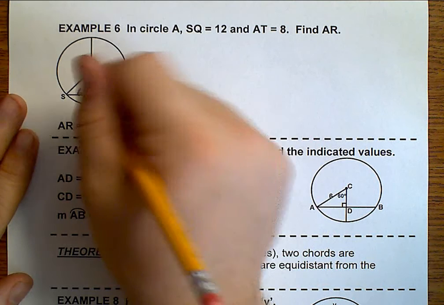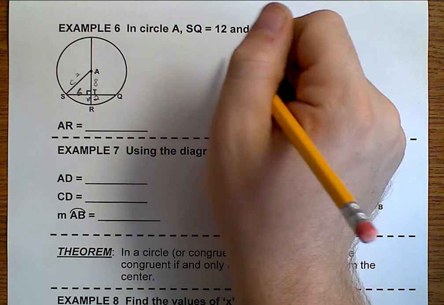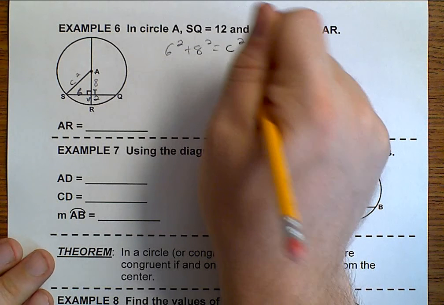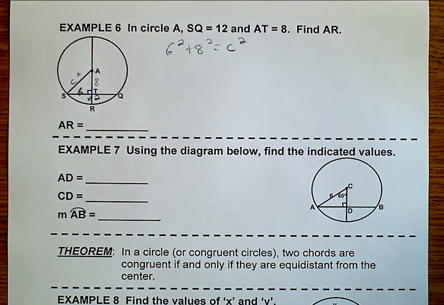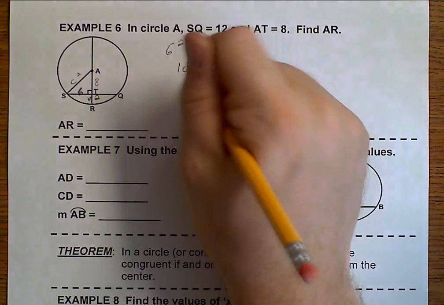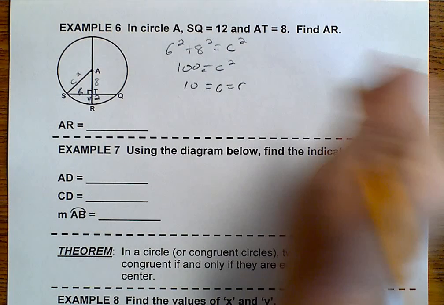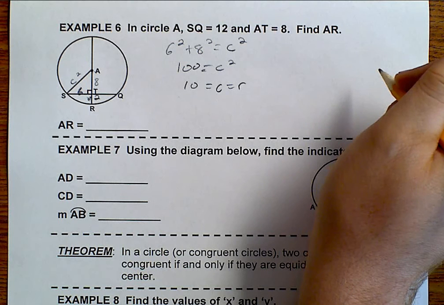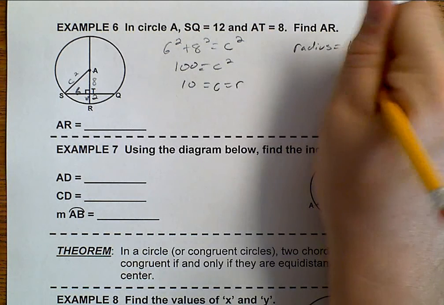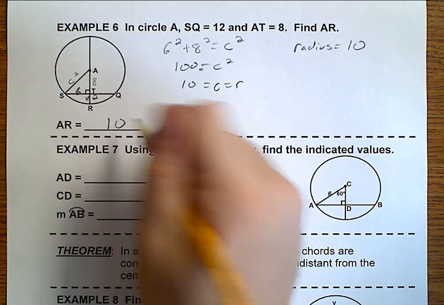I have a right triangle, so I can find my radius here. 6 squared plus 8 squared equals C squared. And 6 squared plus 8 squared is 100. So C must be 10, which happens to be our radius. So our radius equals 10. AR is a radius, so it must also be 10.